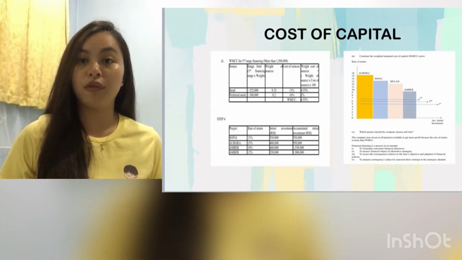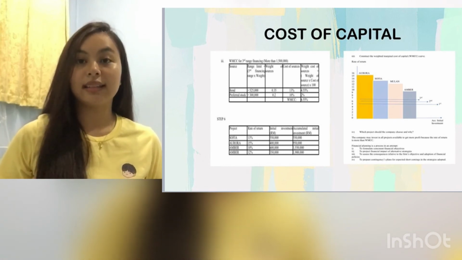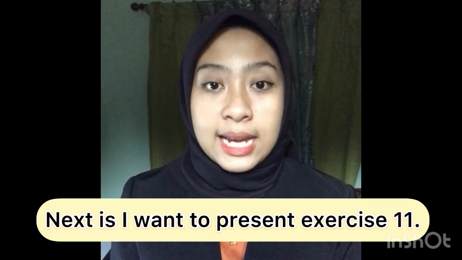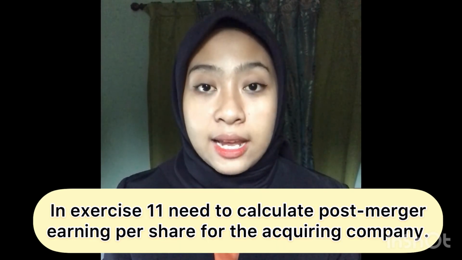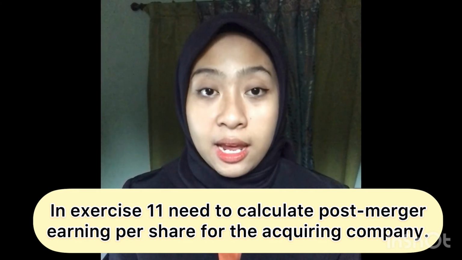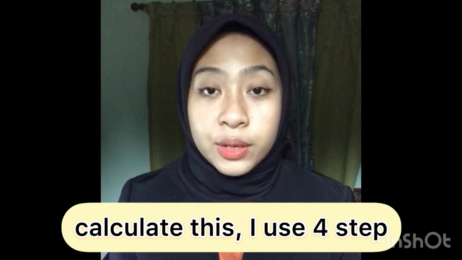Company should be invested based on the rate of return and higher than that. Next, I want to present exercise 11. In exercise 11, we need to calculate the post-merger earnings per share for the acquiring company. To calculate this, I use 4 steps.